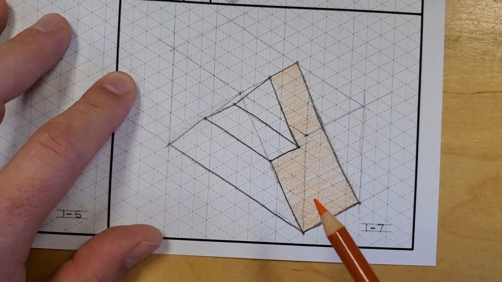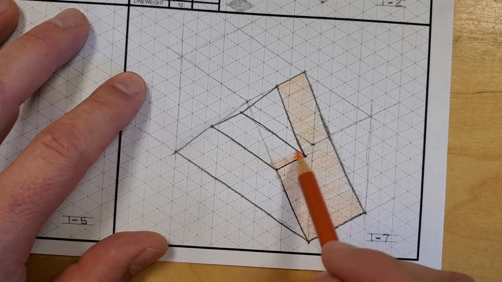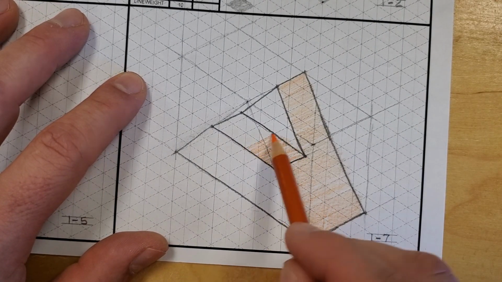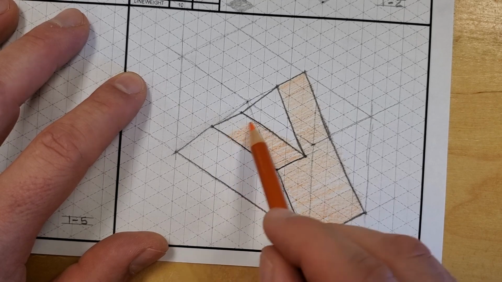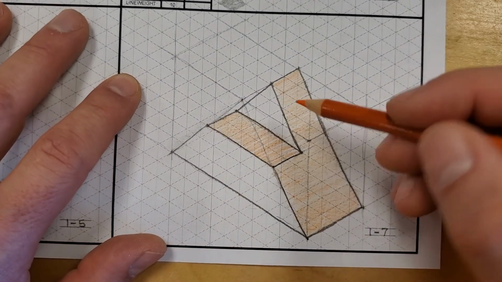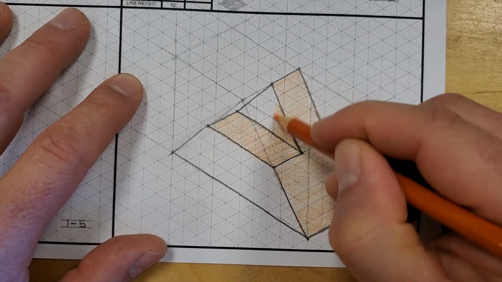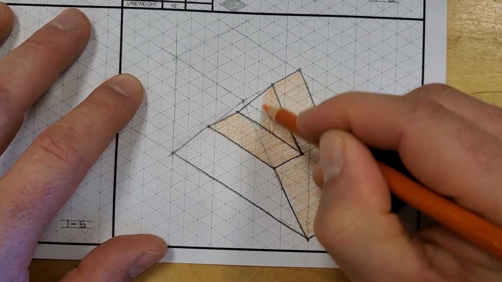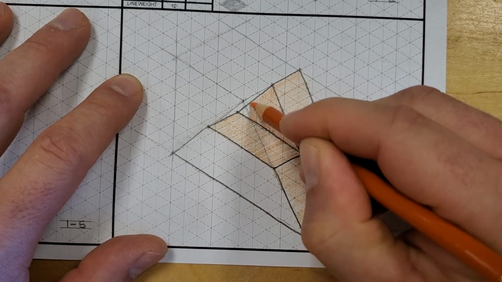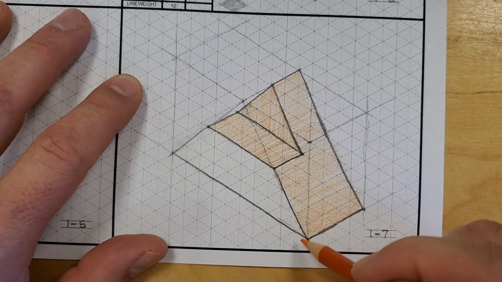So maybe you go in that direction for these surfaces. And then for this surface, since it's a vertical surface, I like to do this just because of the orientation of the surface to make it look better.